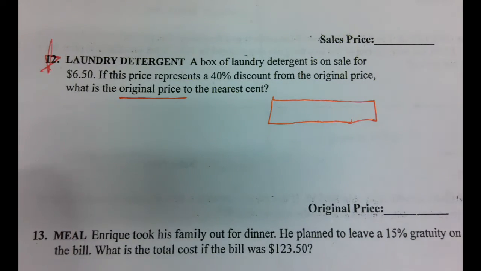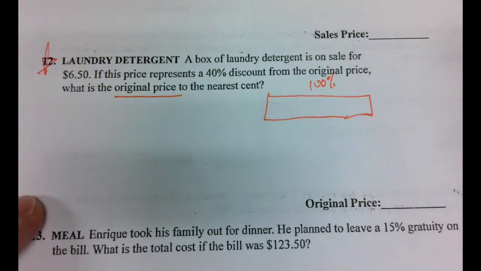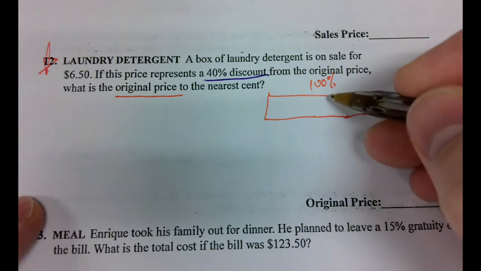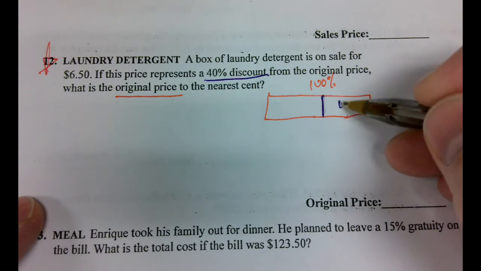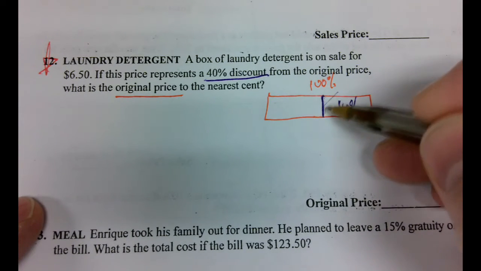We have to solve this using one step. We can't use our two-step way. One step, where we have a 40% discount. Since we don't pay for a discount, cut the box. Take out 40%. When you remove 40%, what is left of the 100%? 100 minus 40 gives you 60%.